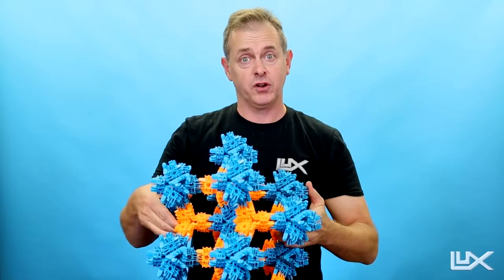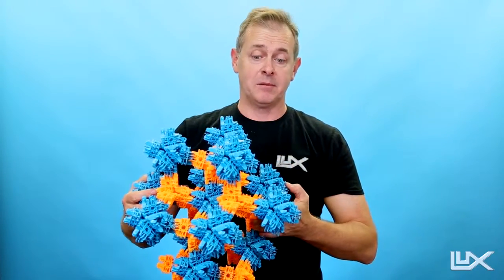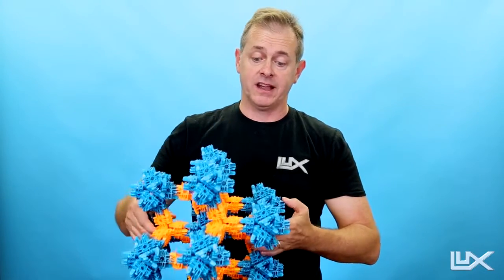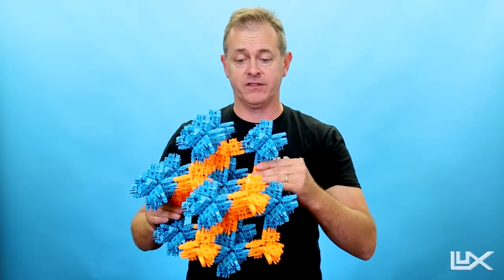2 pure forms of carbon that Lux will let you build. That's an example of modularity. It's also an example of heavy corrugation because it's a very strong structure. So with Lux, you can show how the universe is put together in different ways.